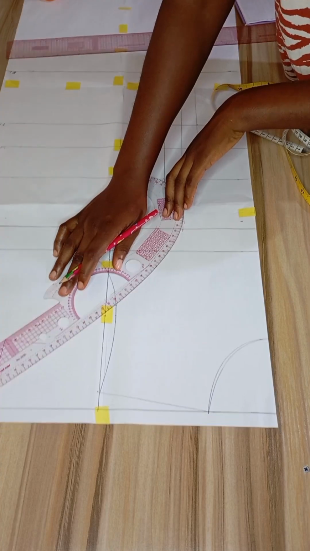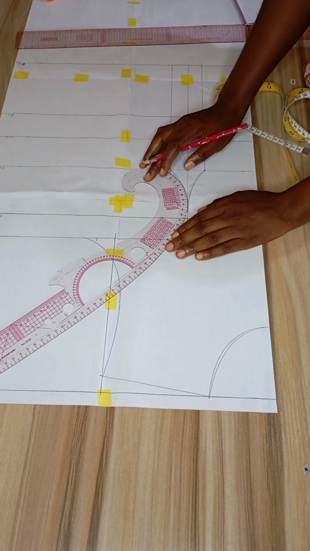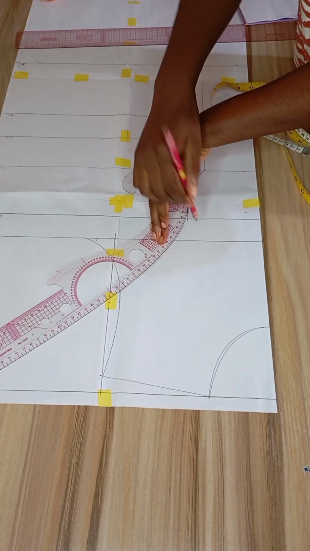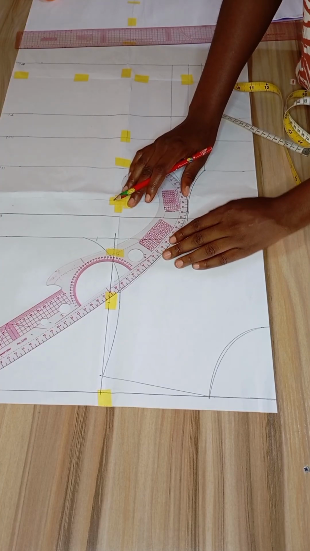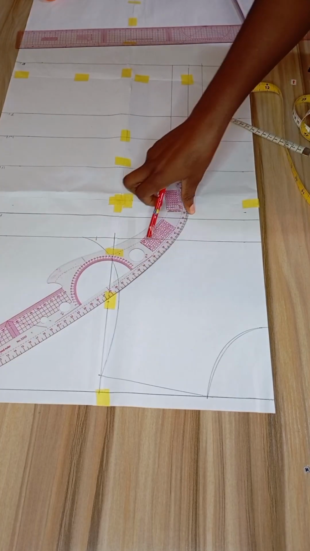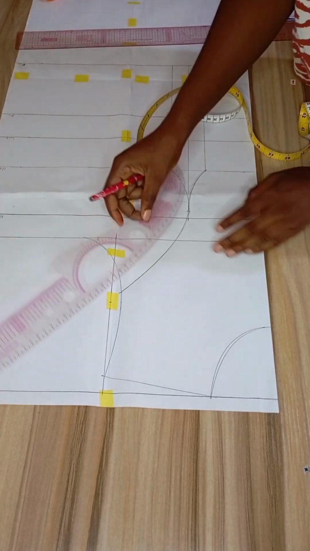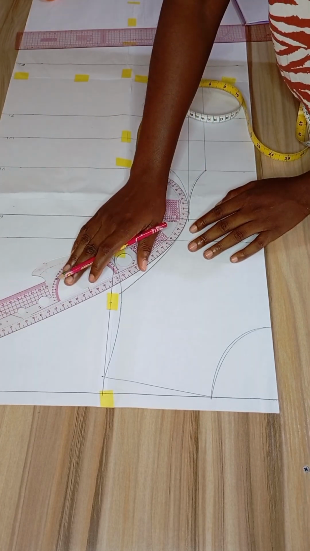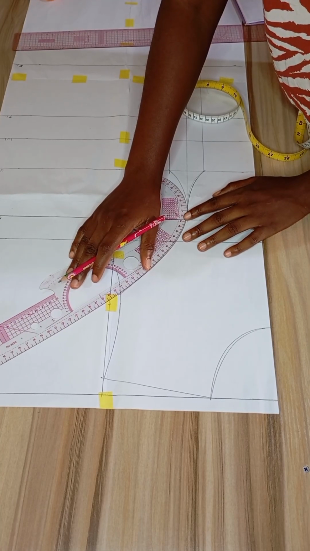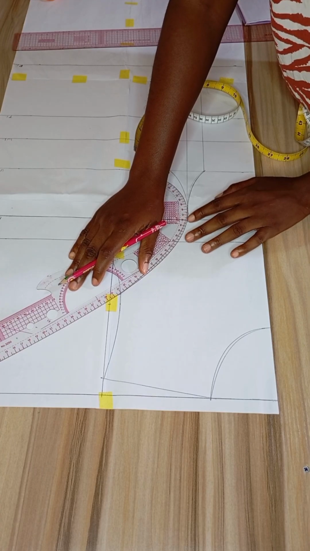If you don't understand what I'm saying, just look at what I'm doing, you'll get it. So I'm going to be connecting it. I'm doing it multiple times just to make the curve visible for you guys to see. So this is what I got. To avoid the excesses on the curve area, I'm going to measure it again so that it will be more visible.